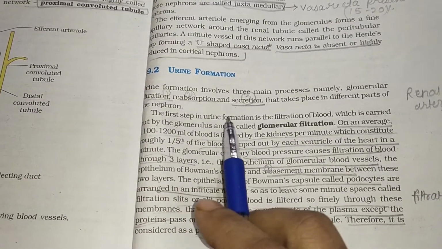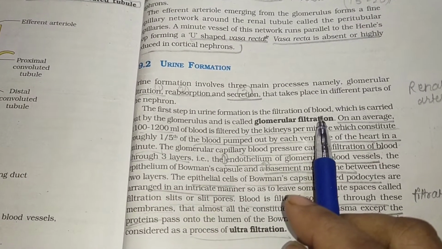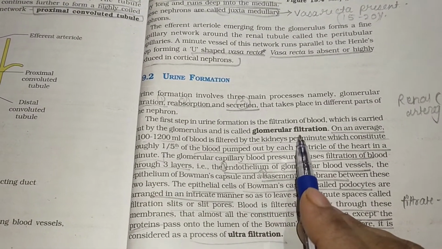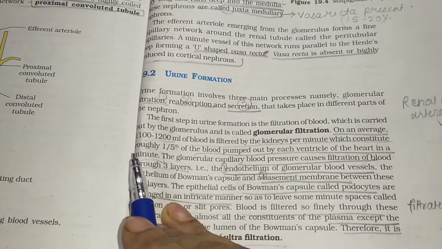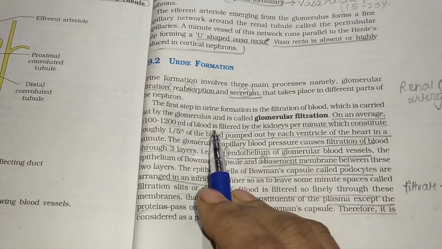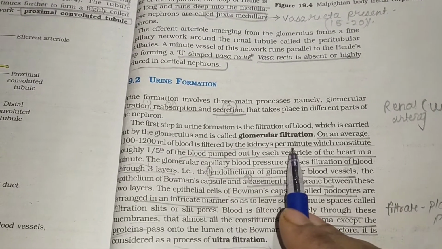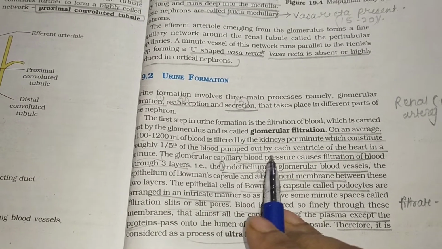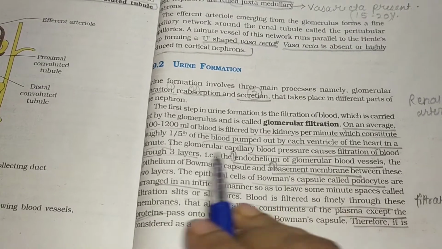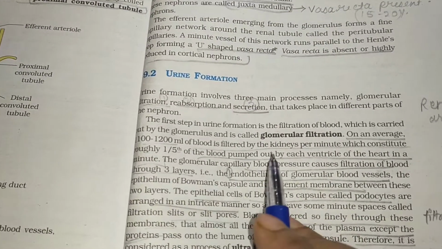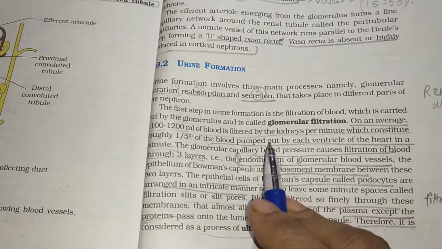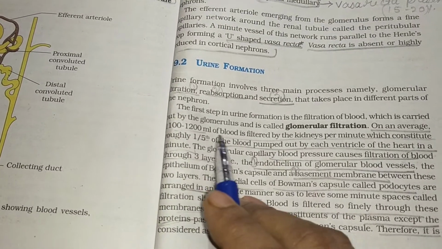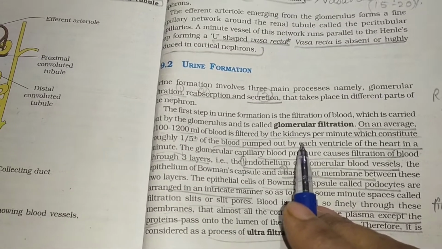The first step in urine formation is the filtration of blood, which is carried out by the glomerulus and is called glomerular filtration. On an average, 1100 to 1200 milliliter of blood is filtered by kidneys per minute, which constitutes roughly one-fifth of the blood pumped out by each ventricle of the heart in a minute. So 5000 milliliter of blood per minute is pumped out by the heart, and one-fifth of that, that means 1100 to 1200 milliliter of blood, is filtered by the kidneys per minute.